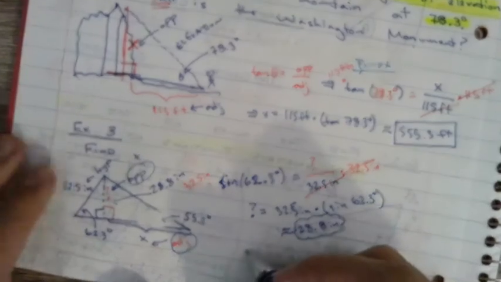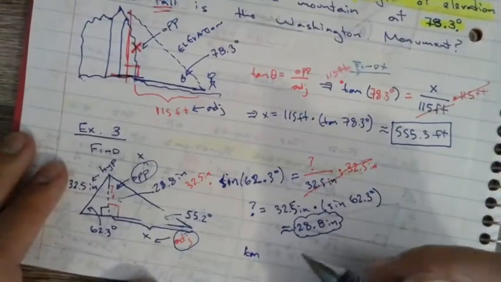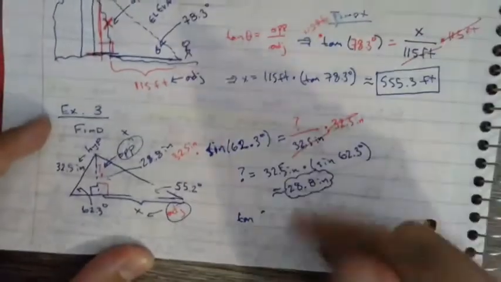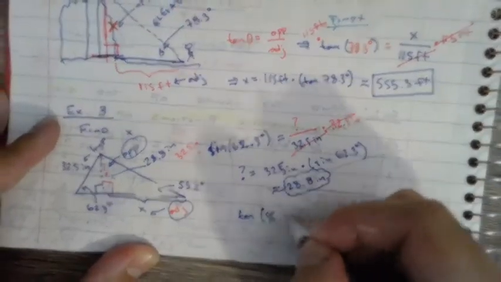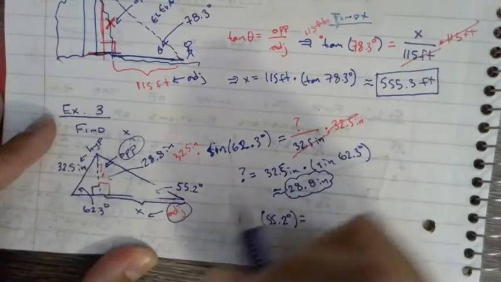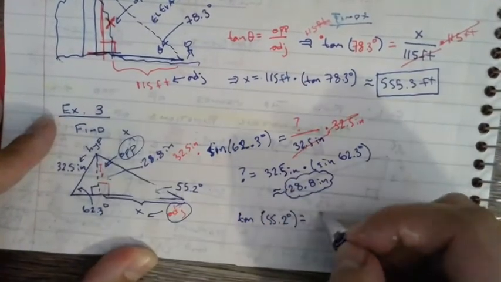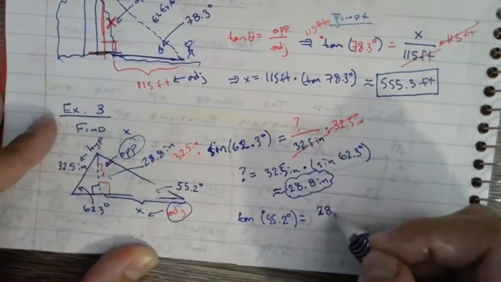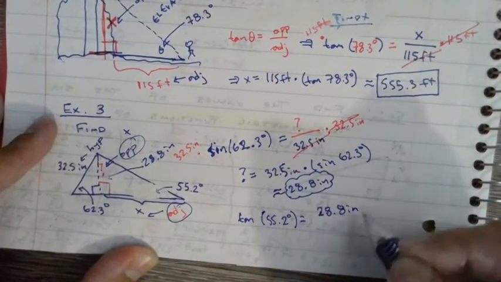So now tangent of 55.2 degrees is going to be your opposite, which you already have, that's 28.8 inches, all over your x.